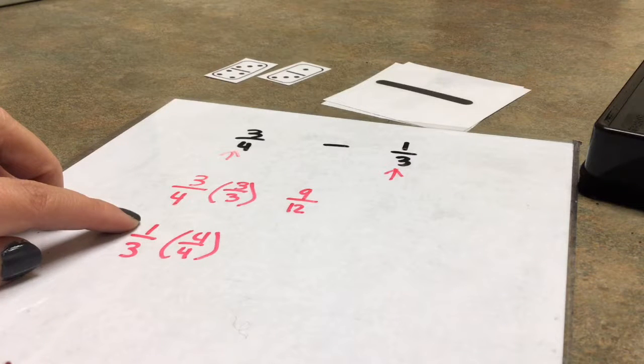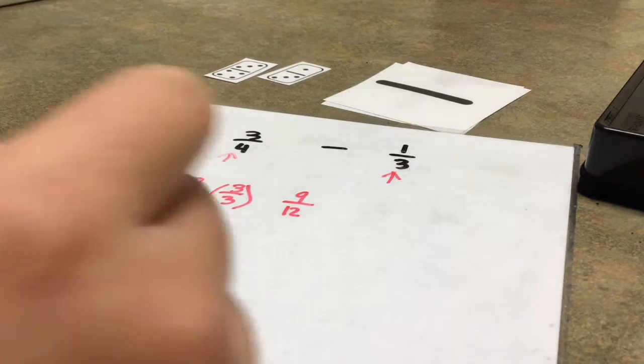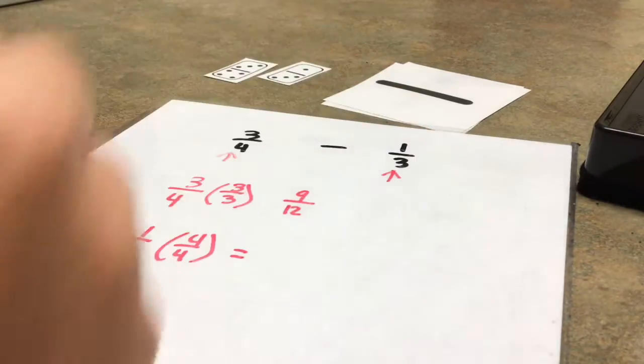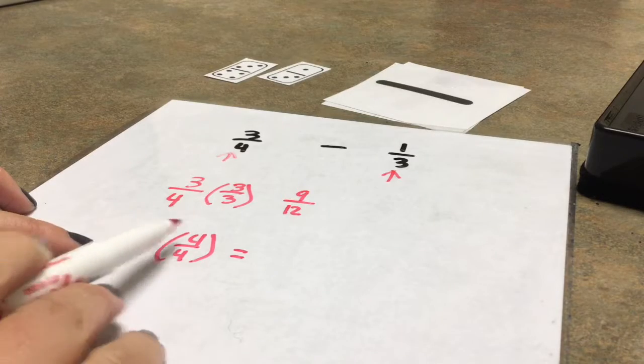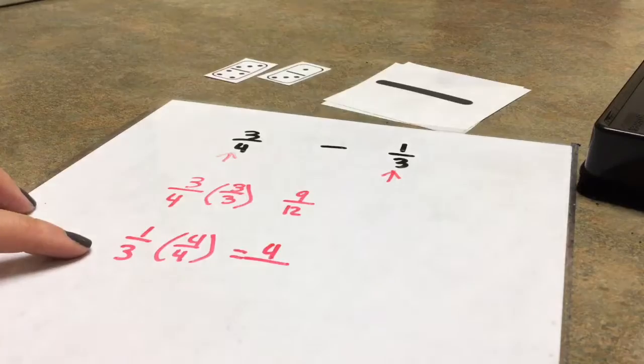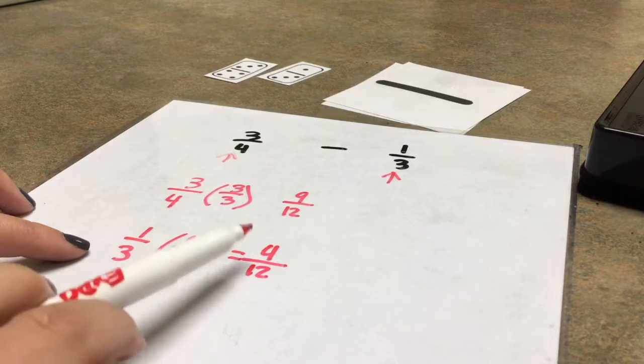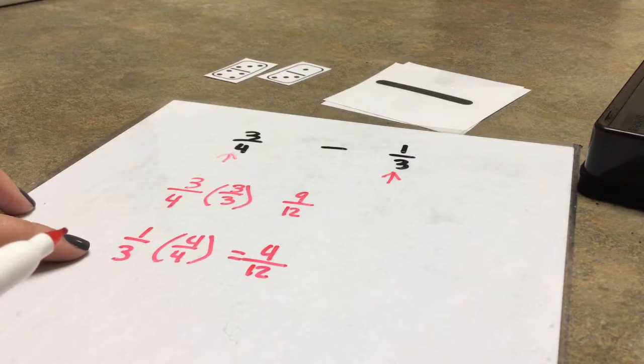So that's why we're multiplying by 4 over 4. So our new fraction is going to become 1 times 4 equals 4, and 3 times 4 equals 12. So the new fraction becomes 4/12.